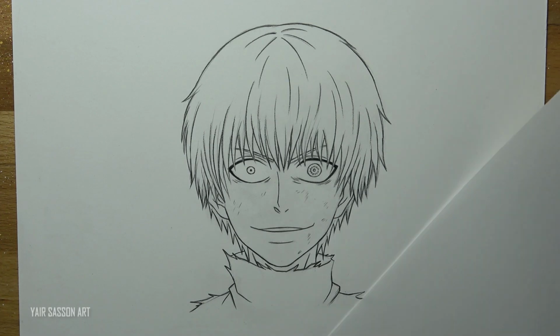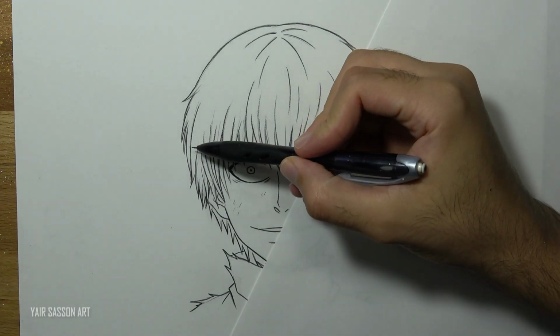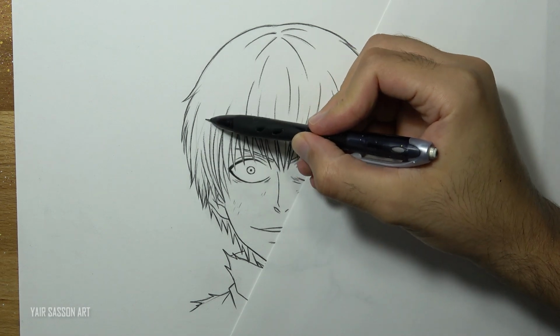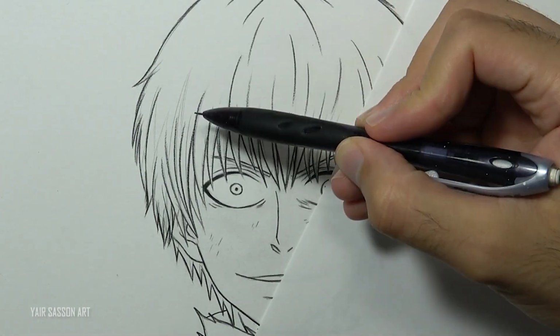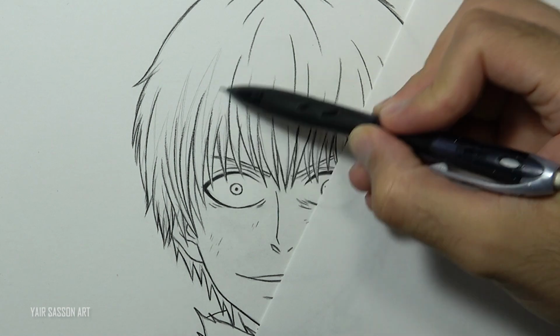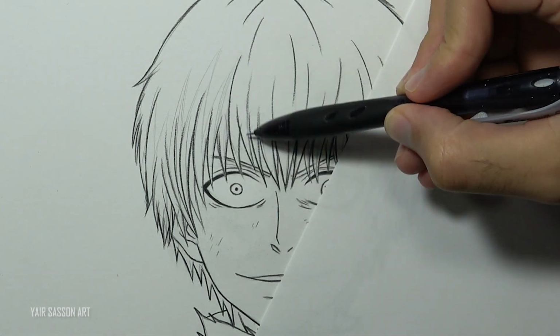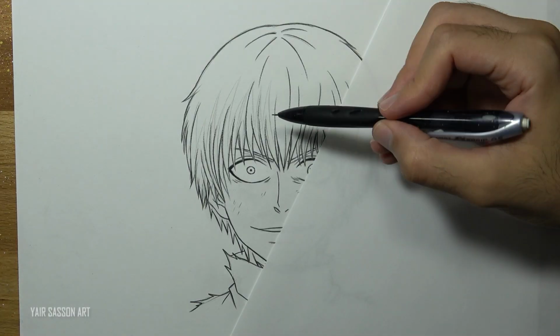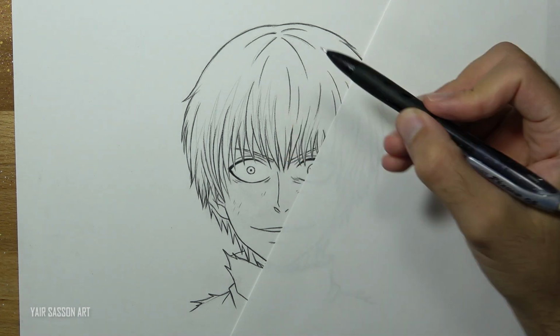So now we are going to start the shading process. For that, I'm gonna mark all the shaded areas. This process is called cell shading. And for this drawing, the main light source will come from the right side, which means that the left side will appear darker.